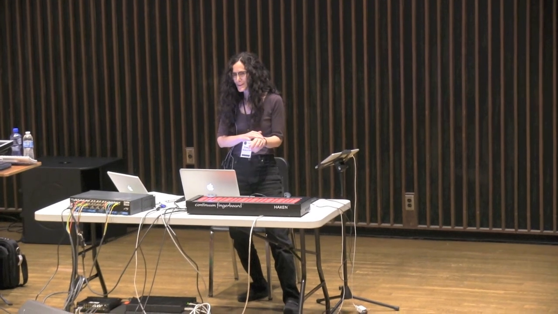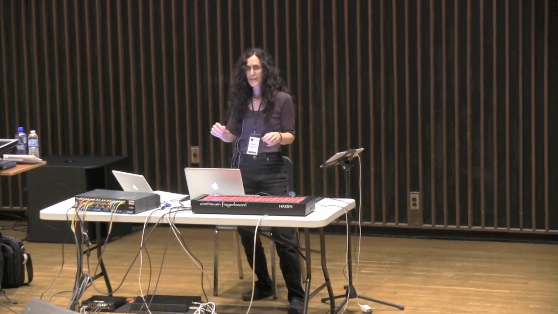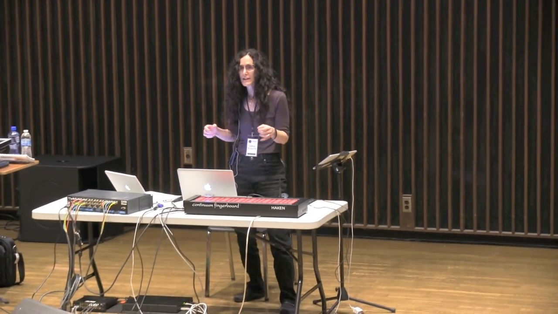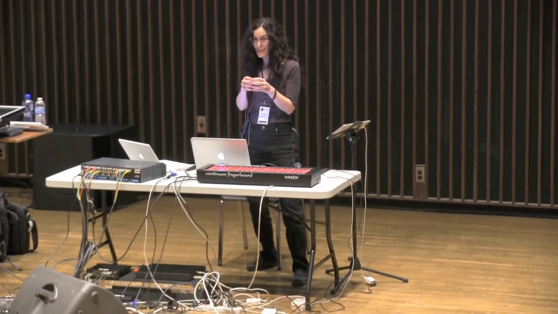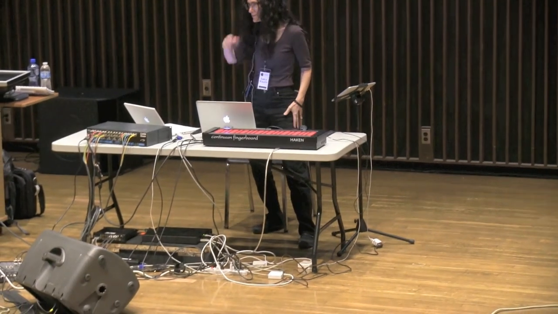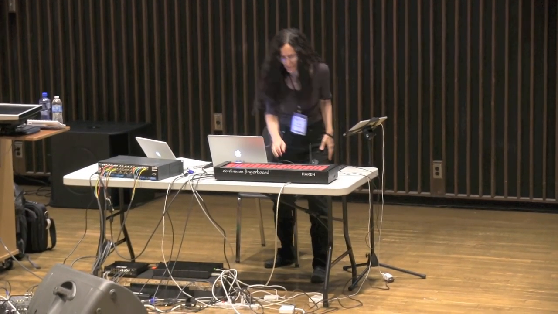Or you could use a cloud bank, and for every one of the partials there is a grain cloud. And so the center frequency of the grain cloud is the frequency envelope of the spectrum.